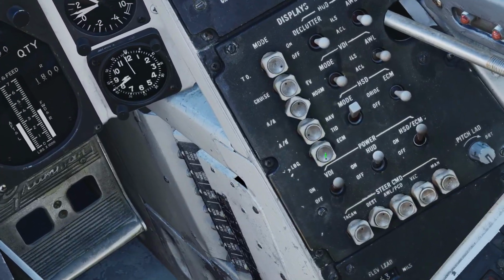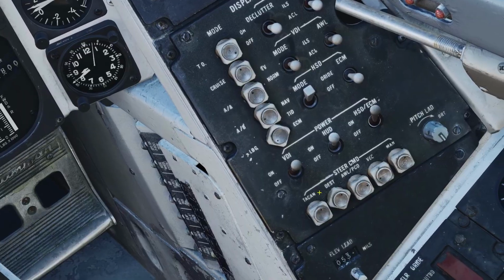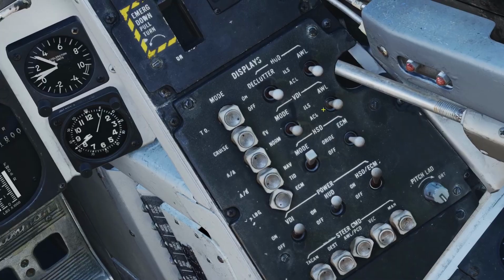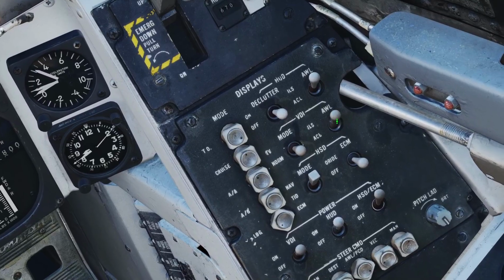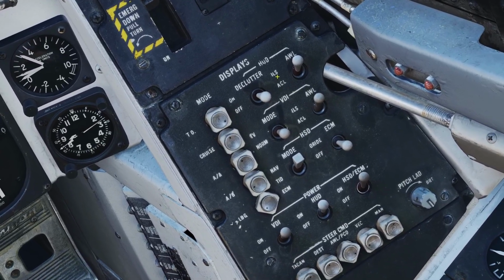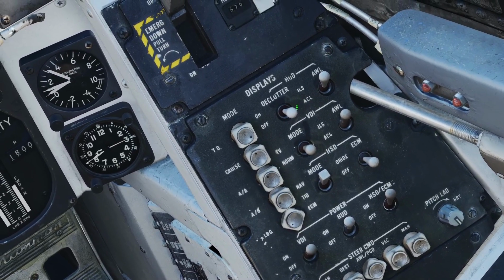First, put your HUD into landing mode, then put the steering command into AWL, and then for these two switches, make sure they're set up to ILS. If you have them set down, that will set it to automatic carrier landing, which is a different system.